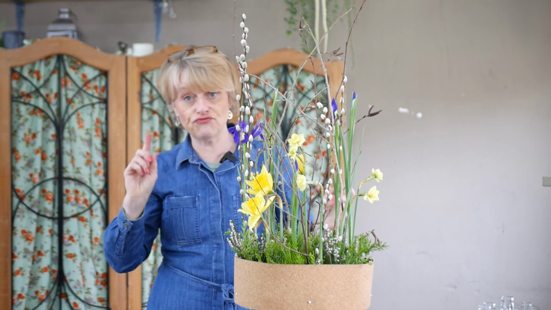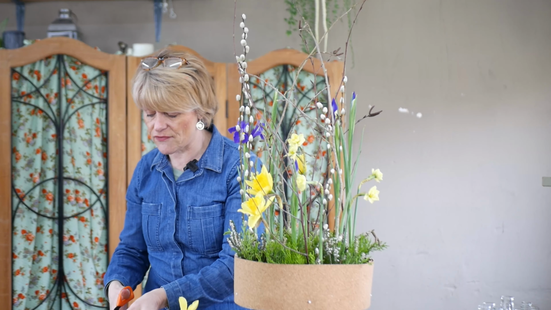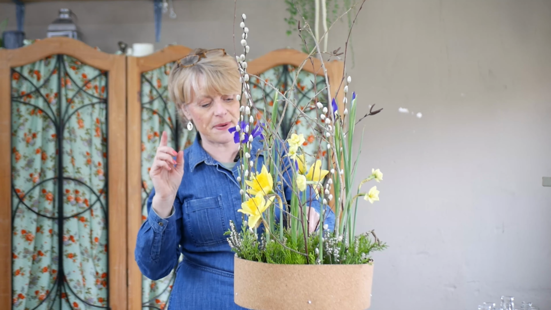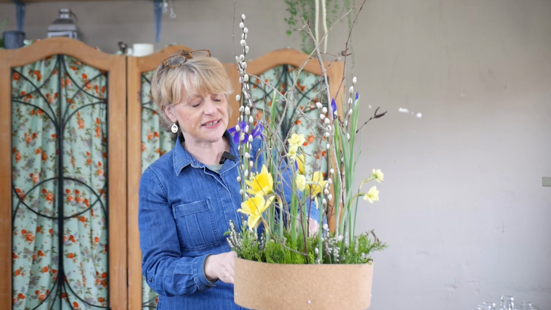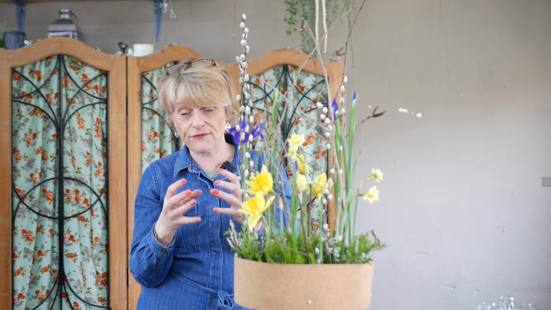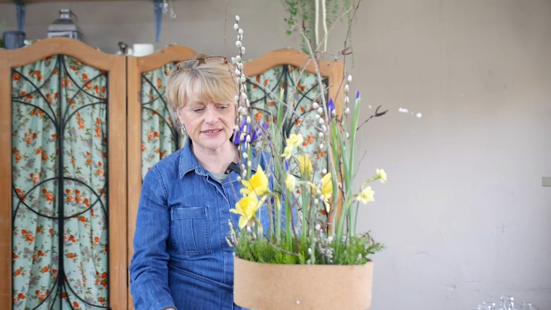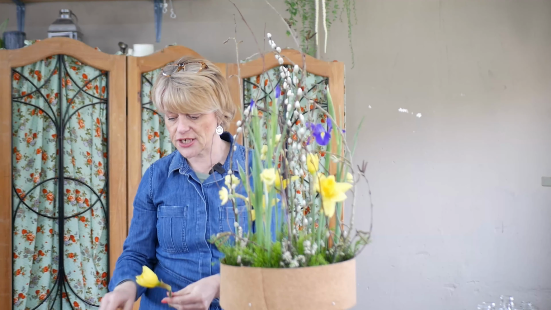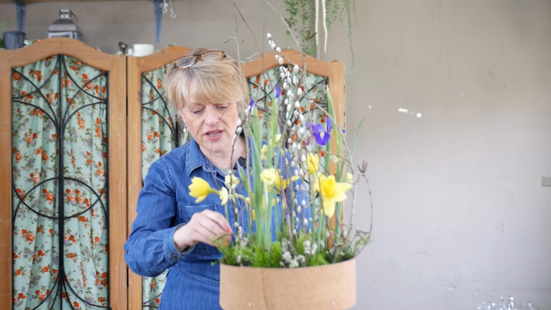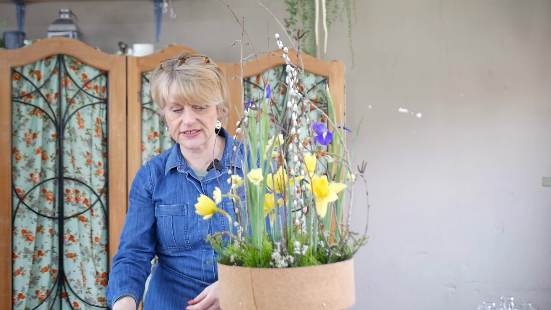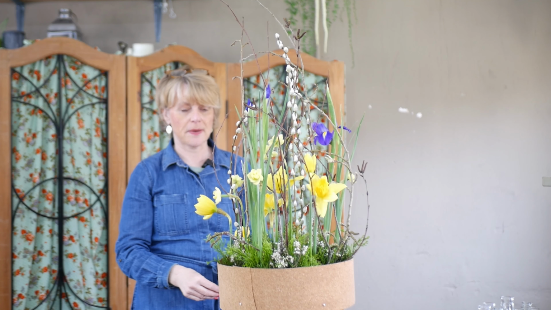Now, one thing that's really important in this style of arranging is the space within the arrangement itself. We don't want to overfill it. We need to be able to see those clear parallel lines, and we need to appreciate the space within the arrangement and not clutter it up too much.